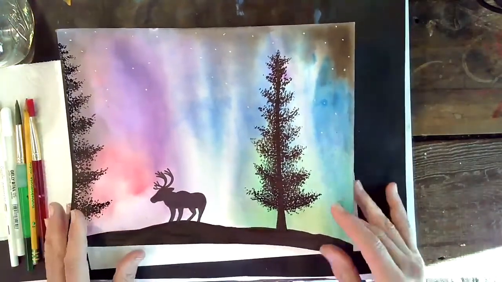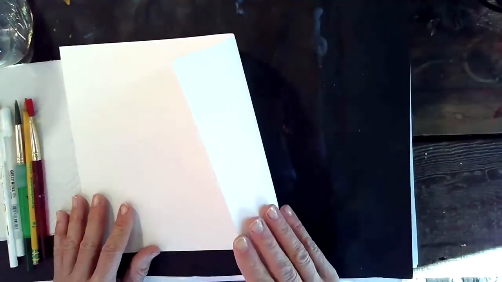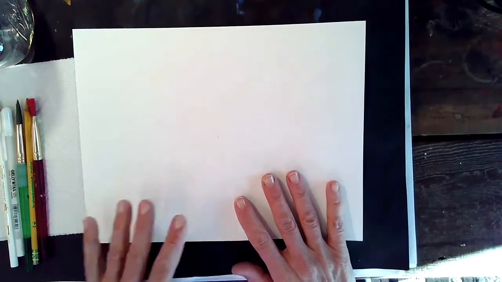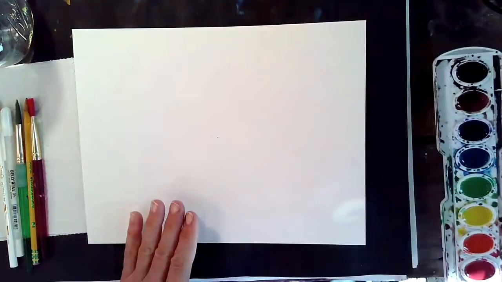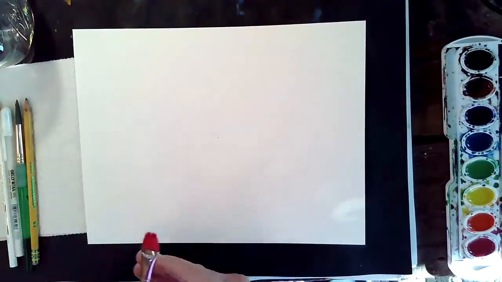What we're going to be using today is watercolor paper. It is important today to use watercolor paper. Please do not use the paper that comes out of your printer. It's going to be too thin. So you're going to need a piece of watercolor paper, and you're also going to need watercolor paints. I'm just using a basic set. You're going to need a couple different size brushes today.